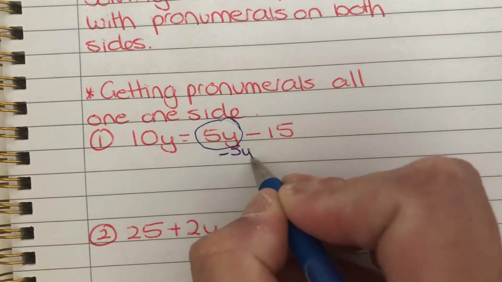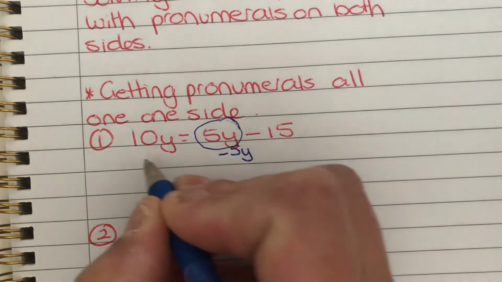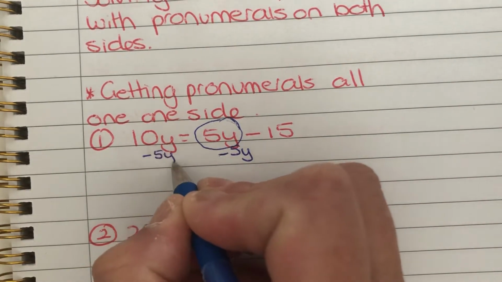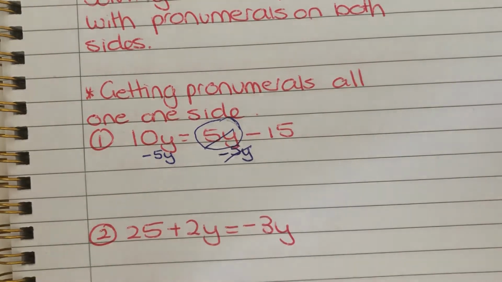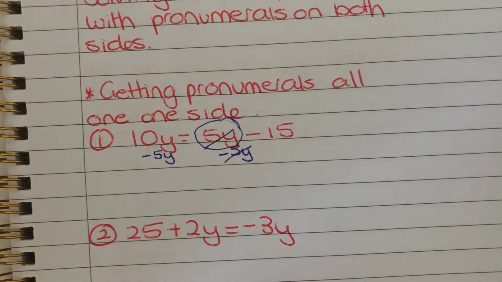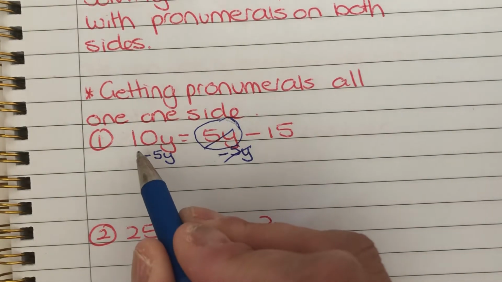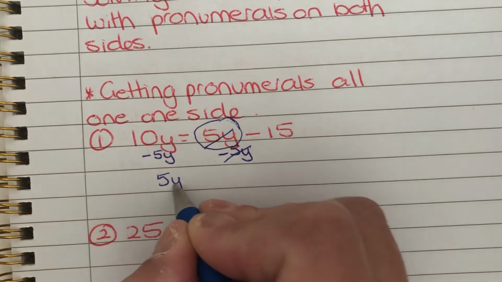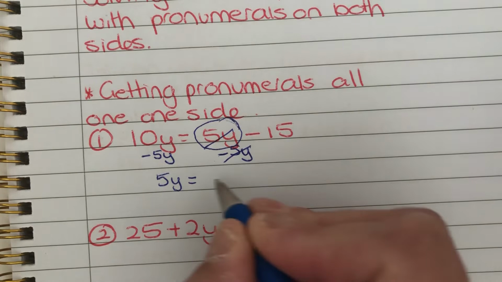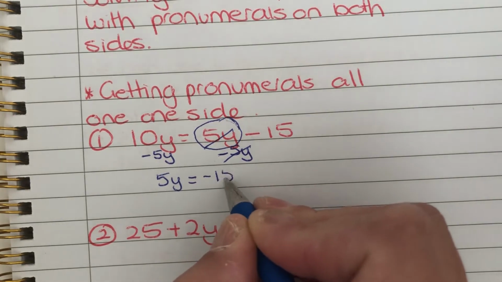Now you do know already what you do to one side, you have to do to the other. So we're going to write minus 5y on this side as well. The whole reason we did this is so that they cancel out. If they haven't cancelled out and you've still got y's on both sides, there's something wrong. All right, let's work this out now. 10y minus 5y is 5y. And on the right-hand side now, we have negative 15.